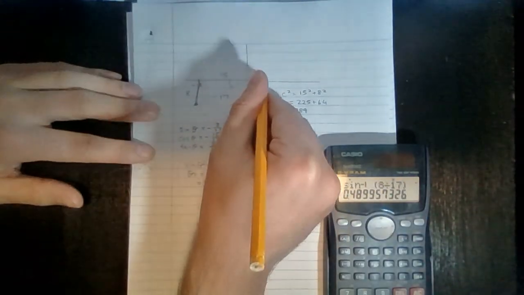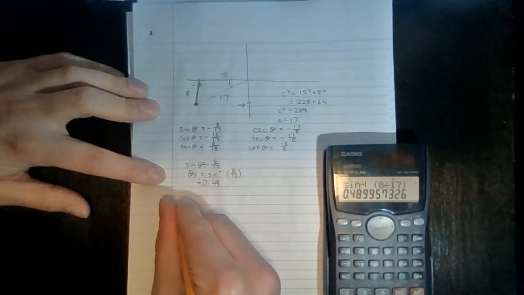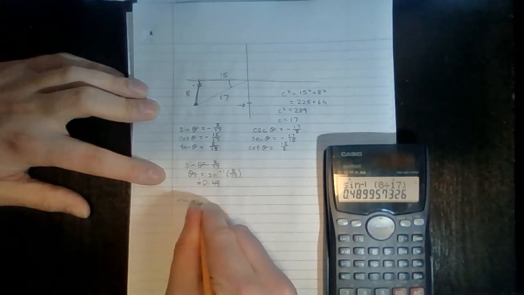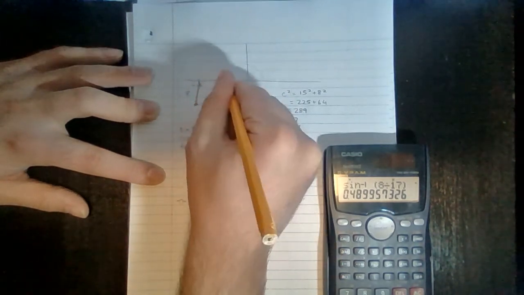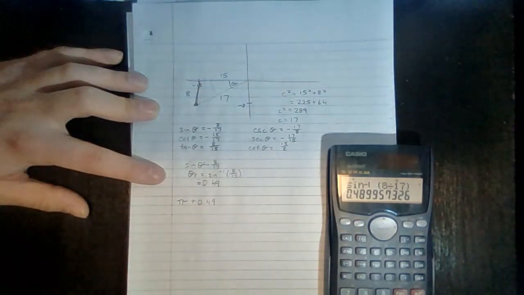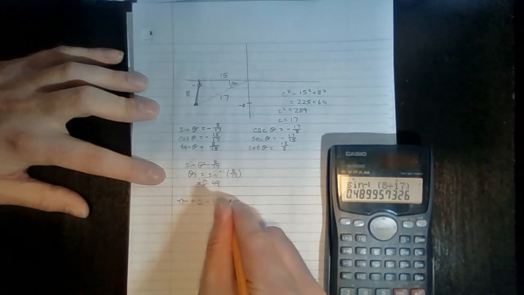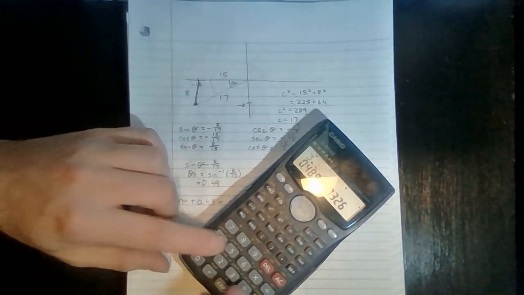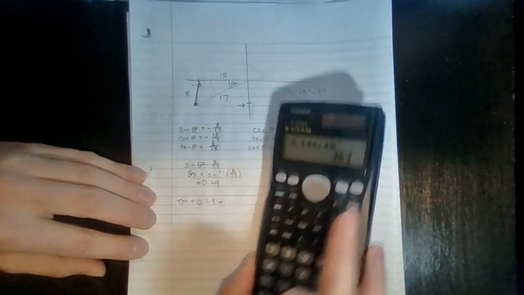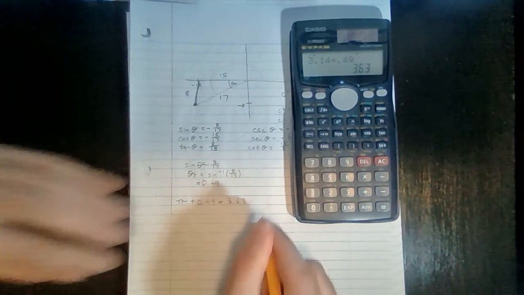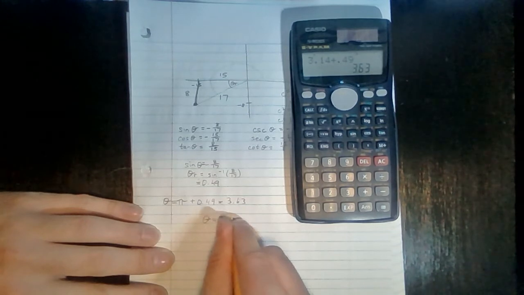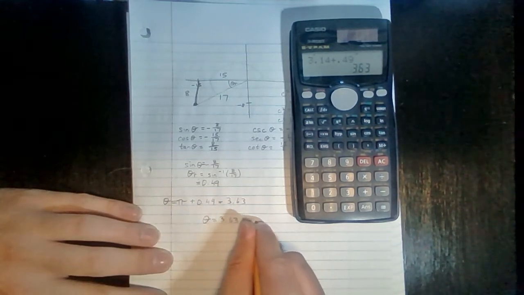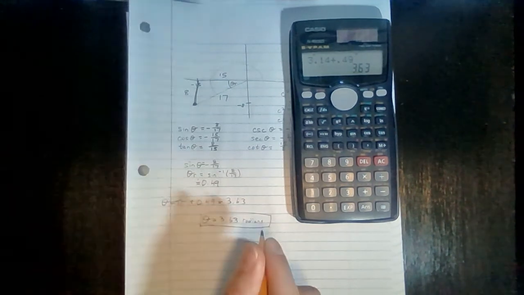And because we're in our bottom left quadrant, we're going to do pi plus 0.49. So we go all the way to pi, and we're adding that extra related acute angle. Pi plus 0.49, 3.14 plus 0.49, is 3.63. So theta equals 3.63 radians. And I believe that's the end of that question.